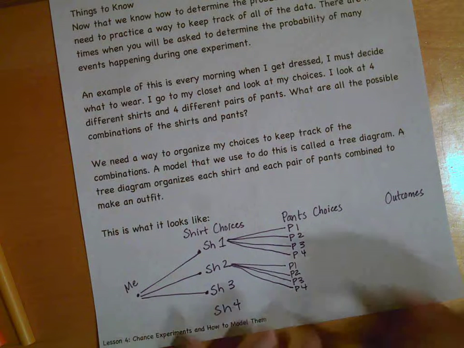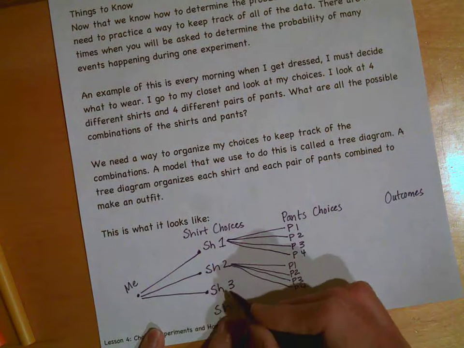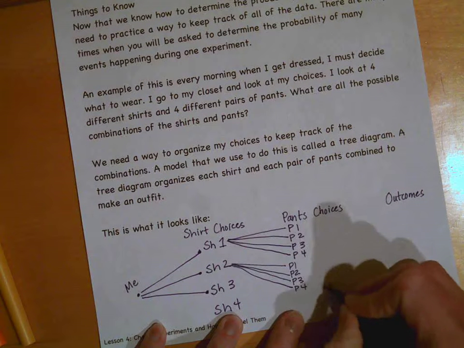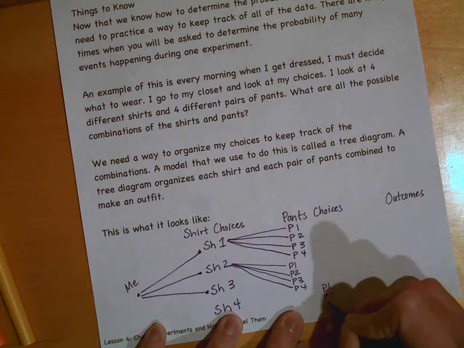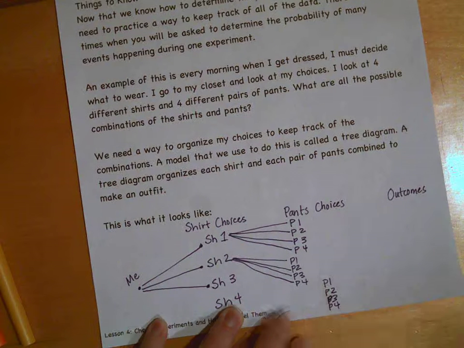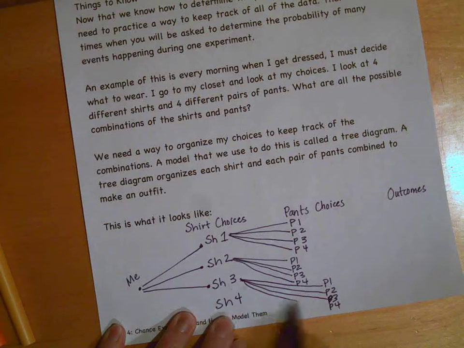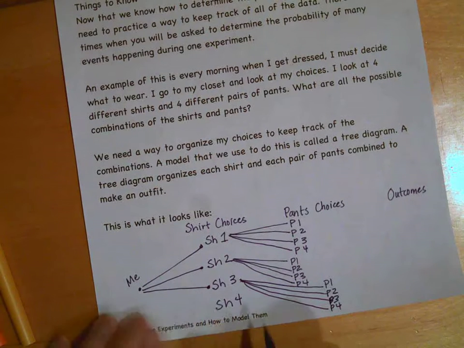And if you're starting to see the pattern, I choose shirt 3, but then I also have the option to choose pants 1, pants 2, pants 3, and pants 4 for that shirt. So again, I have 4 choices that I can get from that combination, okay?